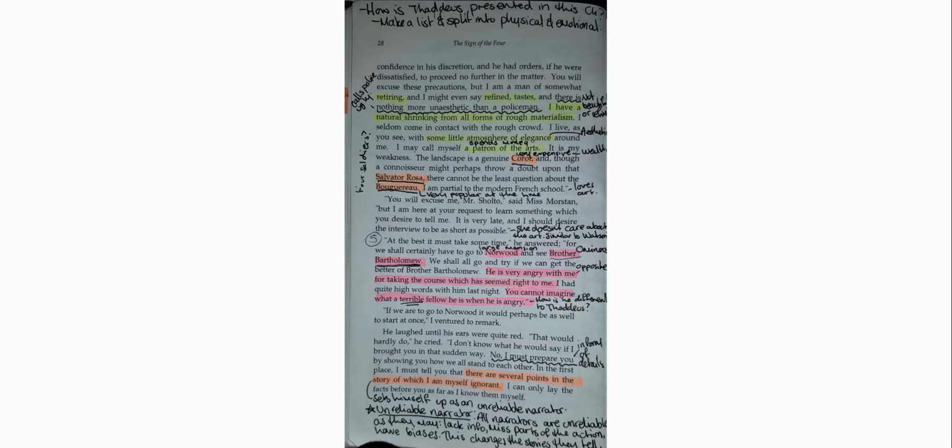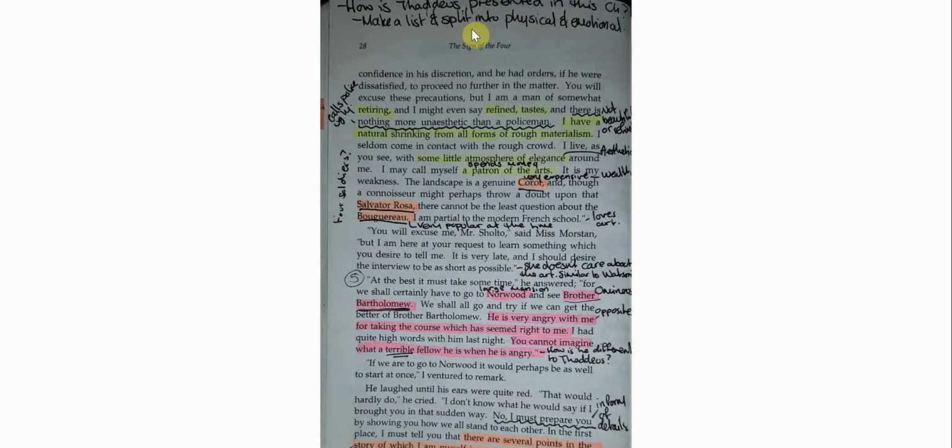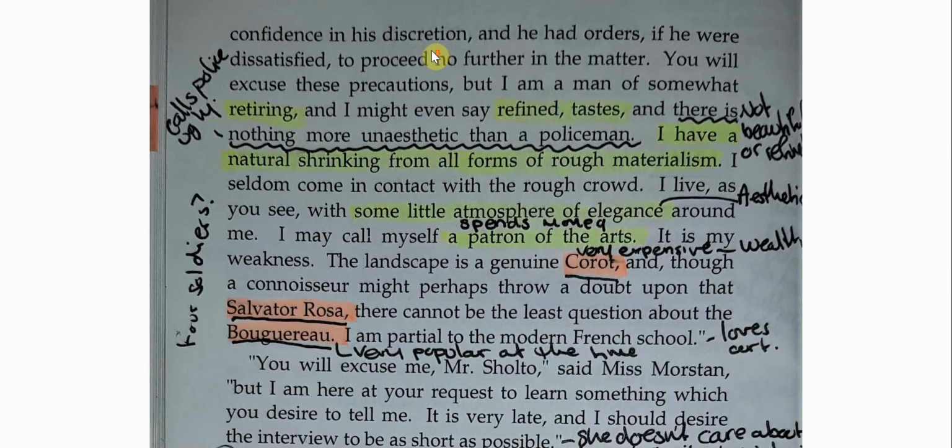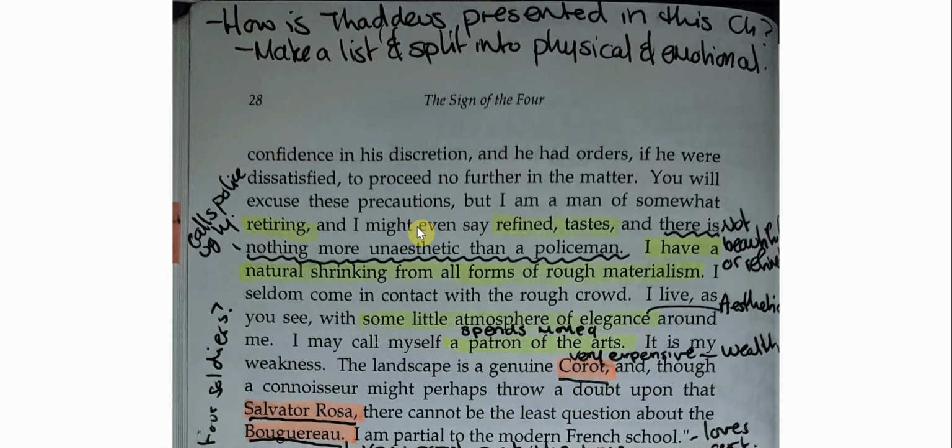So again, we're looking at how Thaddeus Sholto is presented in this character. And one little activity that I think would be really useful once you've done this annotation is to make a list and split evidence into the physical descriptions of Thaddeus and the emotional descriptions of Thaddeus.